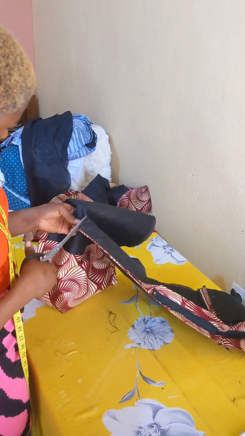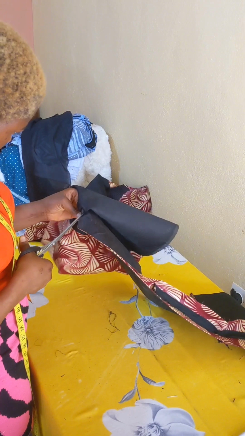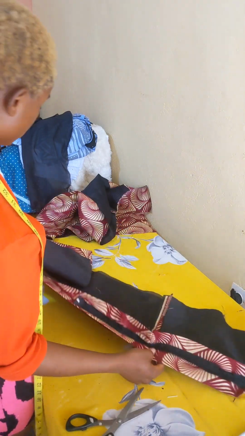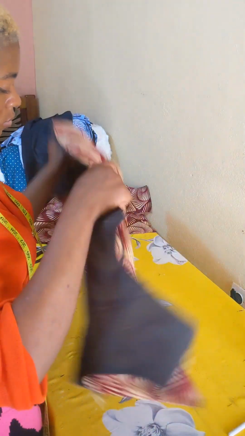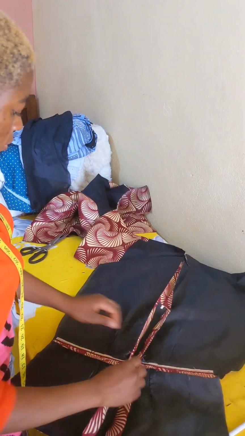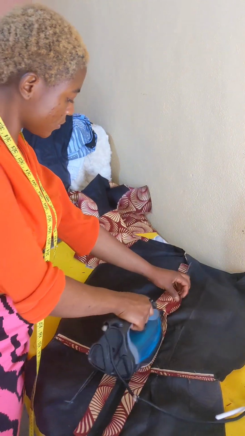I'm making a notch there so that I can iron properly. I'll also make sure I iron the slit very well so that it will be neat and beautiful.